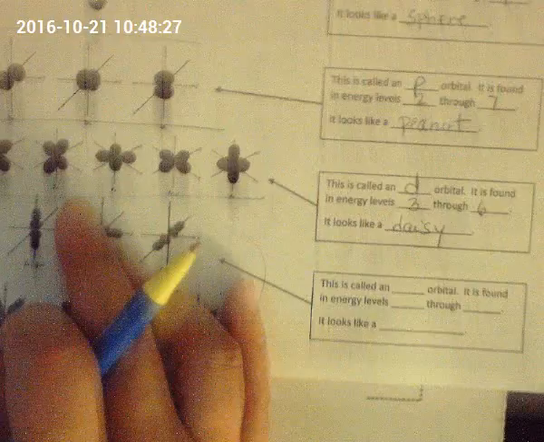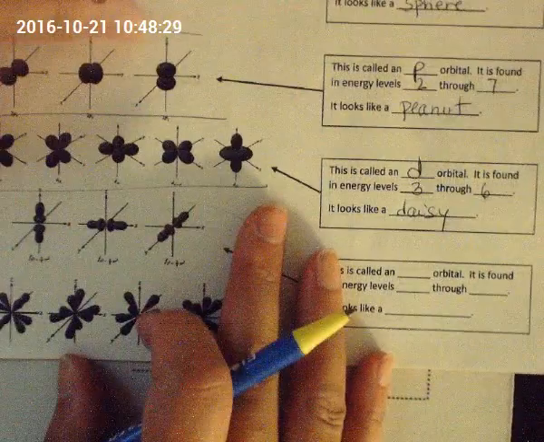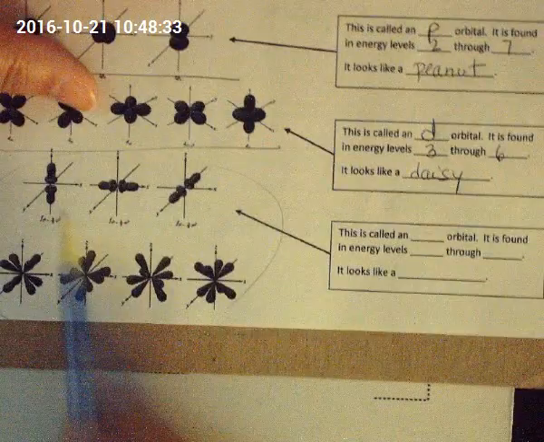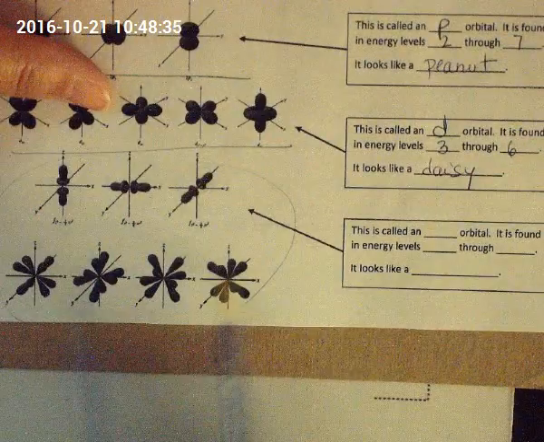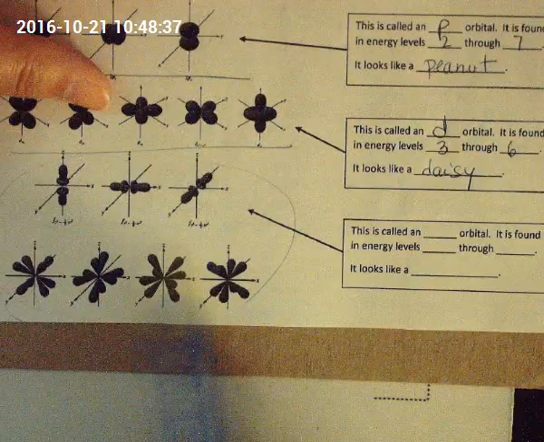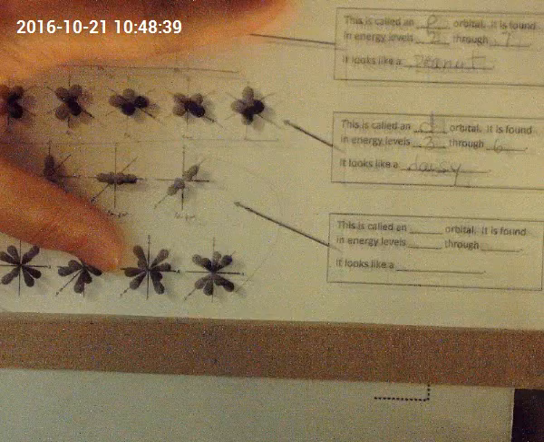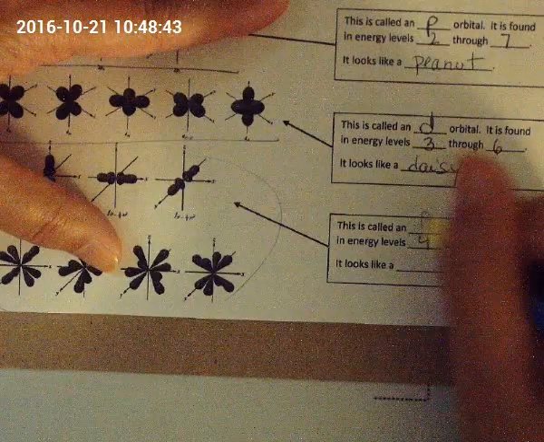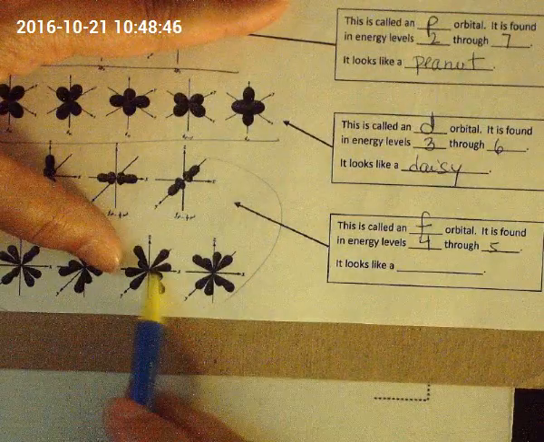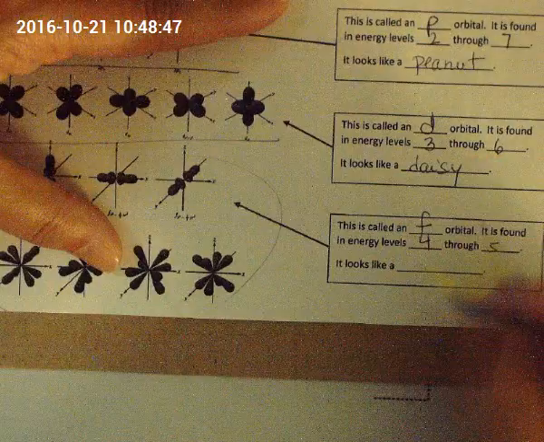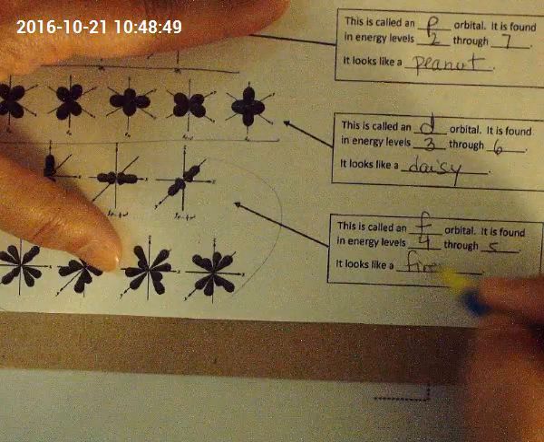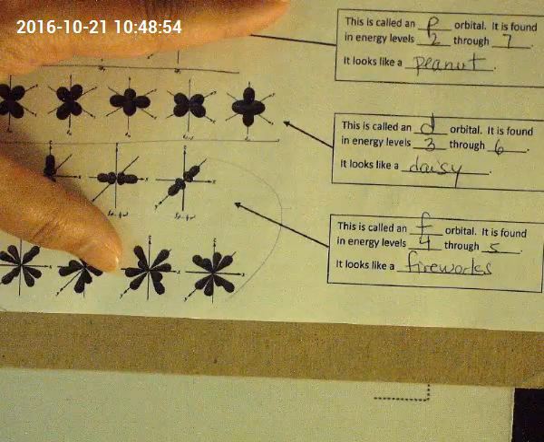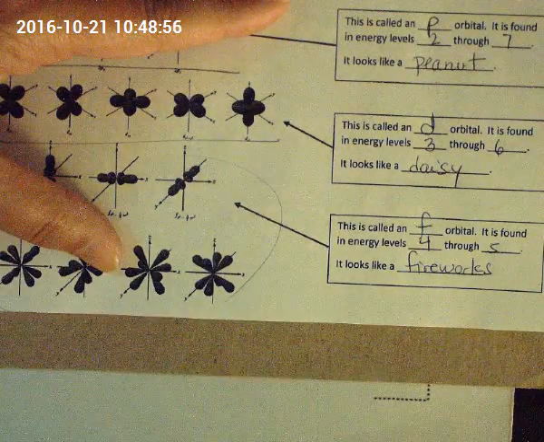Then finally the last orbital that exists is, let's say, like this one down here. There's 7 of these, and most of them characteristically look like that. These start showing up on the 4th floor and the 5th floor. It's called an F orbital. And to me, it looks like fireworks that are exploding. So think of F for fireworks. I think it looks like fireworks.